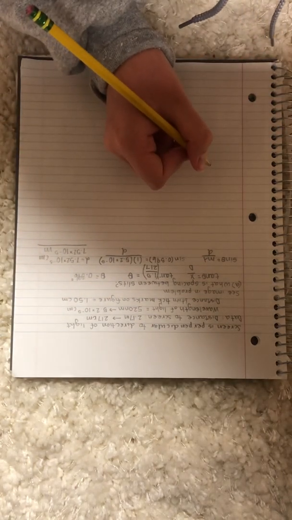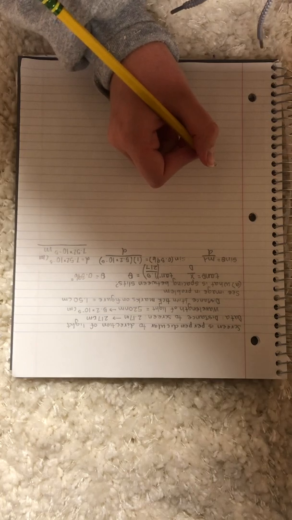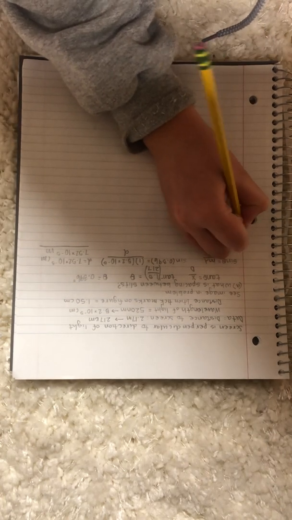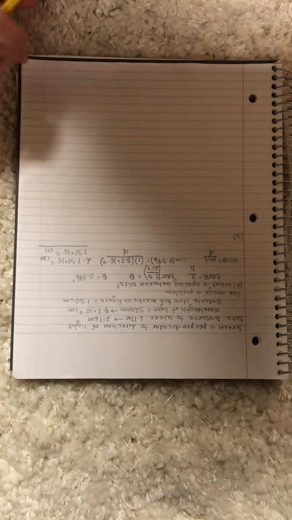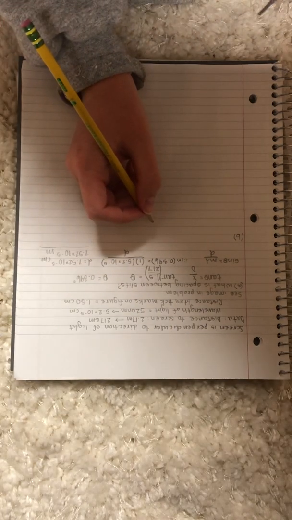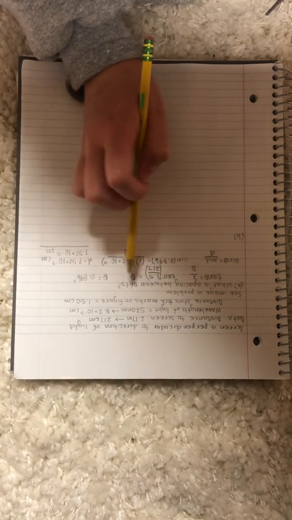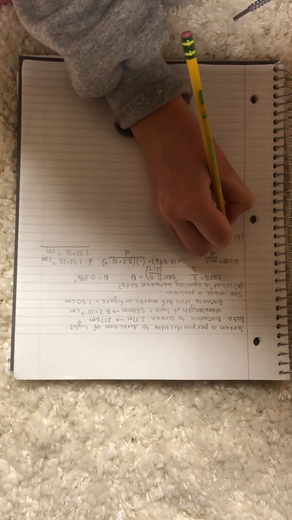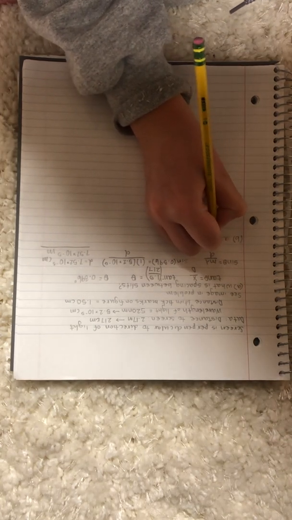And so then for part B, you are finding the space, or sorry, the slit width. And so you're using a form of this equation again, and I got this from the labs as well.